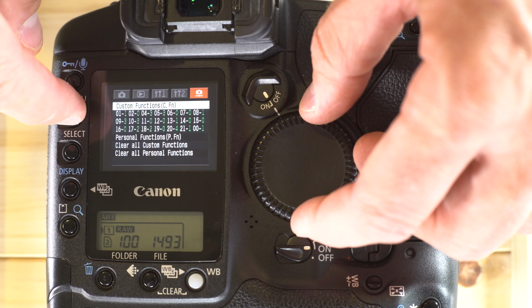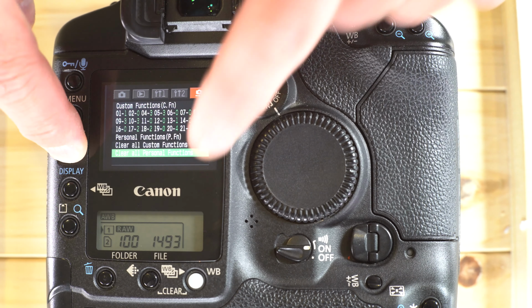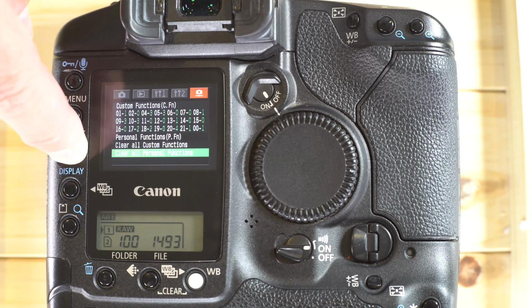Next, we're going to take a look at the personal functions. In the camera, you have the ability to do one thing with personal functions, and that is save up to 3 sets of custom functions for different users, different situations, so on and so forth. You can do that. That's it. Down here below that, you have clear all custom functions, which will erase all the custom functions you just set. Here is clear all personal functions.